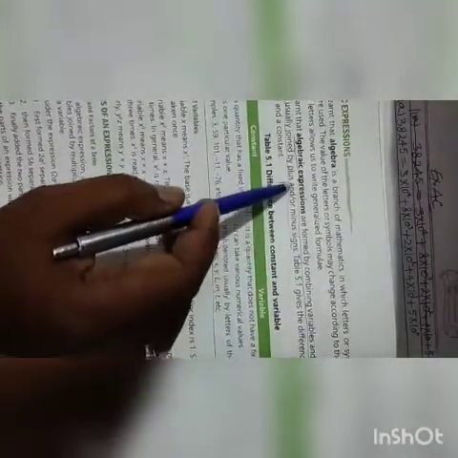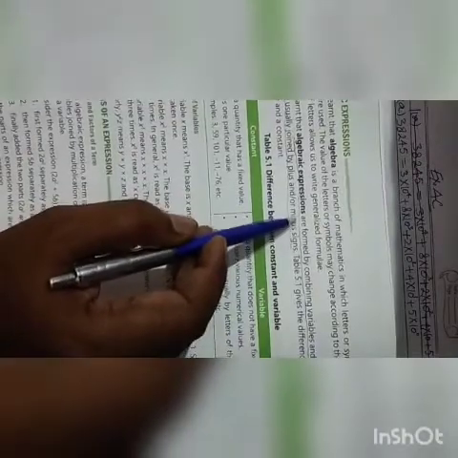Now what is an algebraic expression? So the definition is there. They are formed by combining variables and constants which are usually joined by plus or minus signs. So when different variables and constants are multiplied and added or subtracted, it becomes an expression. Look here on page 87, look at this diagram here.